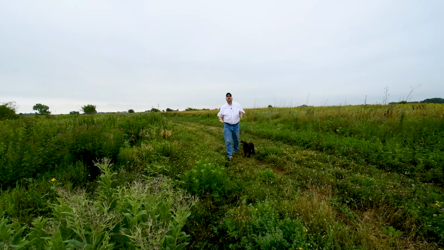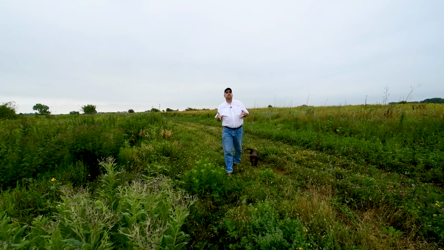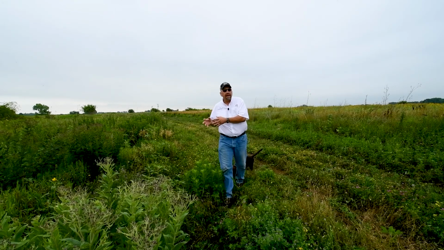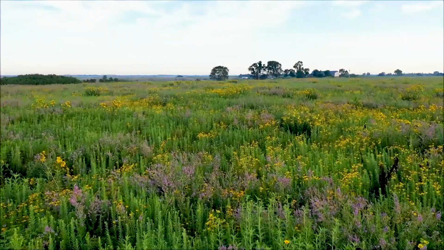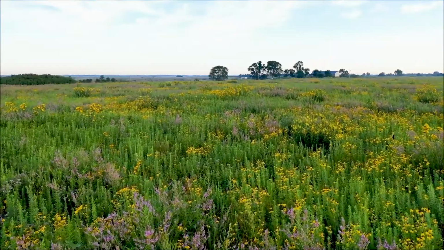For today's pollinator habitat tip, we're going to talk about making sure that we put the right plant into the right place. Or more importantly, making sure that we don't see what I like to describe as trying to put a square peg into a round hole. To emphasize this point today, we're going to take a look at a 95-acre native prairie that's located on the left side of your screen.